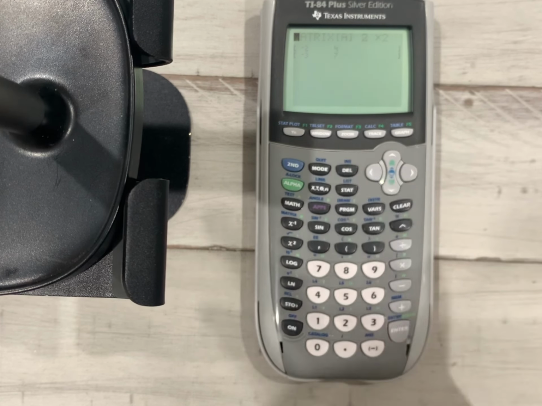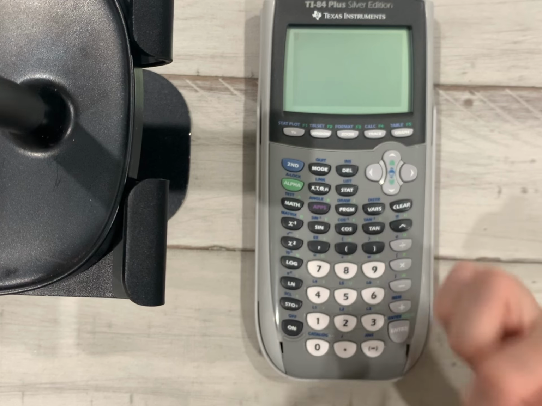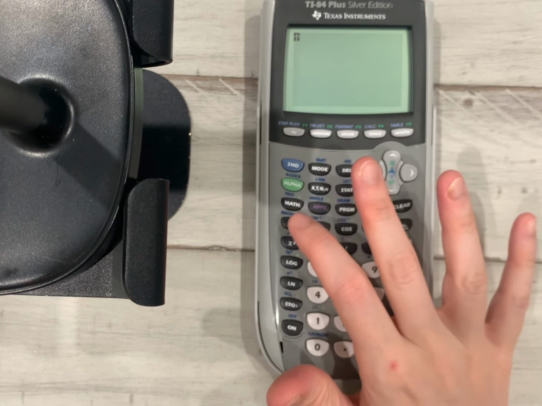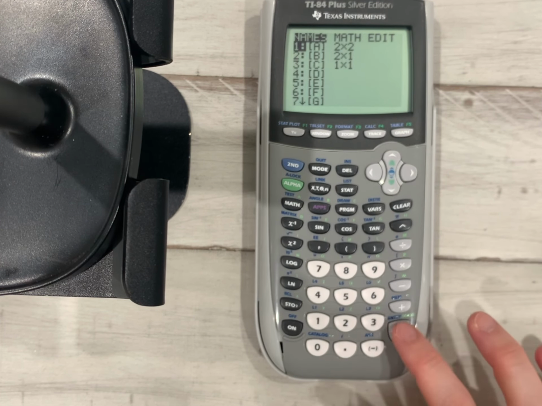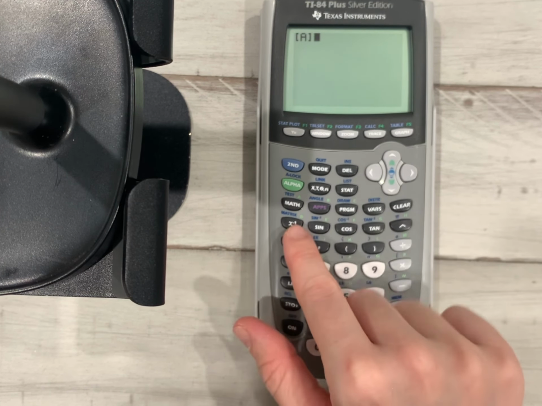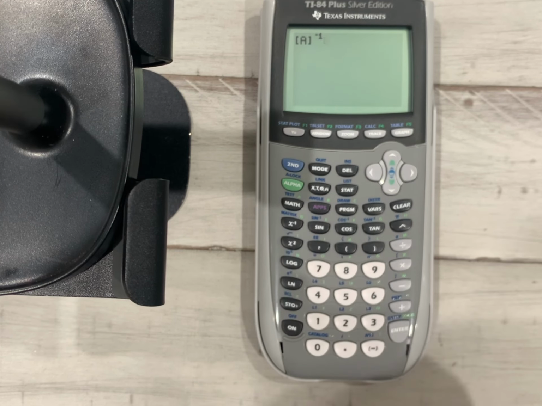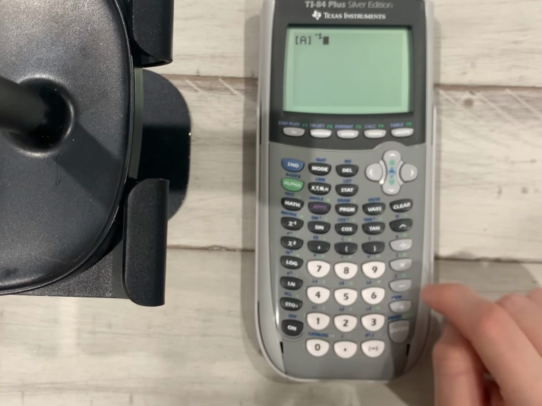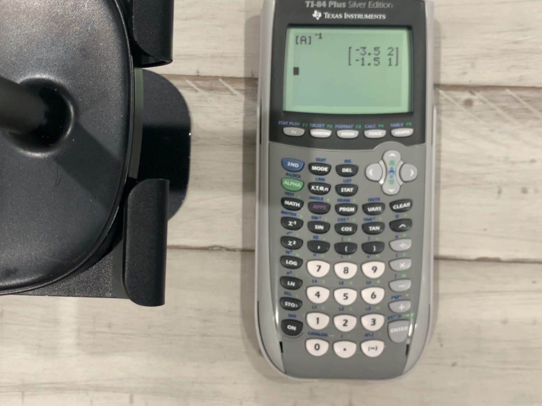Then if I come out of the matrix menu, so I do second and quit, I'm then going to go back in and call that matrix. So go back into the matrix menu, click enter, and now I want the inverse of the matrix. So I'm going to click this inverse button here. So it looks like A inverse. Click enter and you will get that exact inverse matrix that we had earlier. So you're just going to call the matrix and then put the inverse after it, and that will give you the inverse of that matrix.